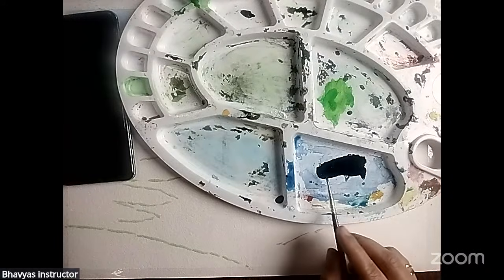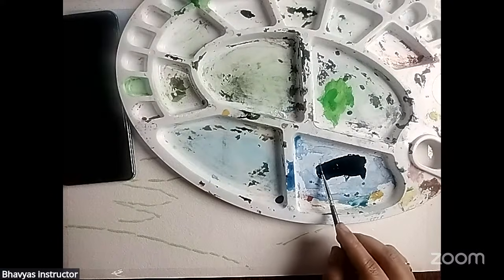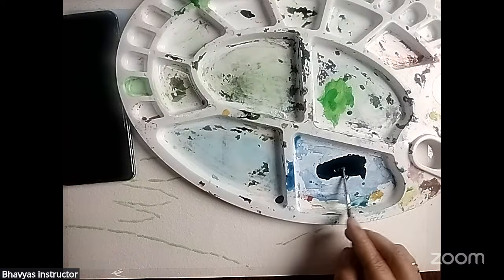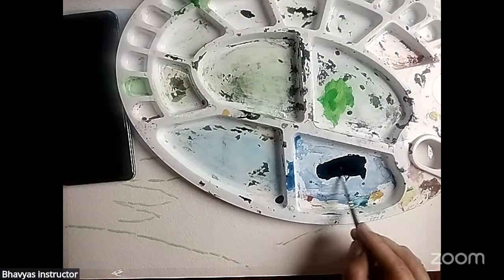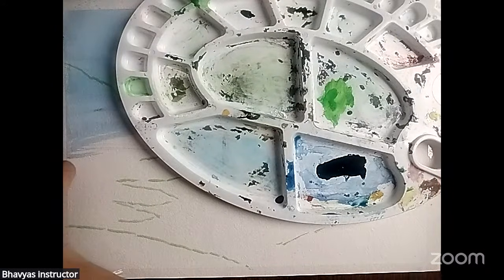In your color box, whatever color you don't have, if you don't have Persian blue, use the dark brown you have. This is only for making the outline. You can use dark brown instead of Persian blue. Don't mix directly. You can use the dark brown for the outline work.